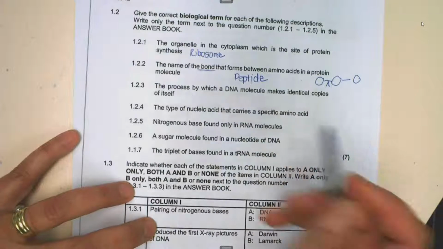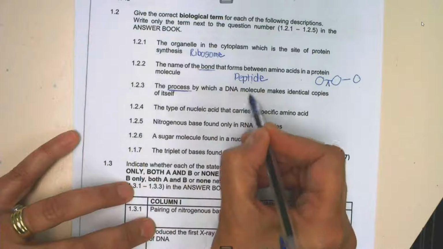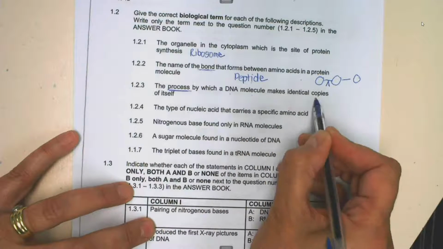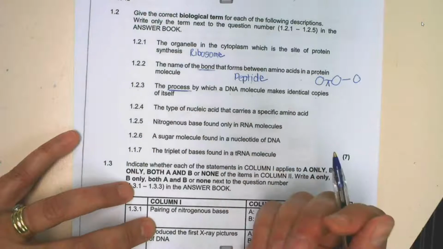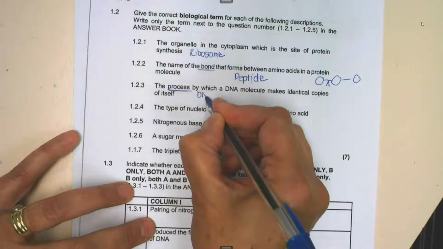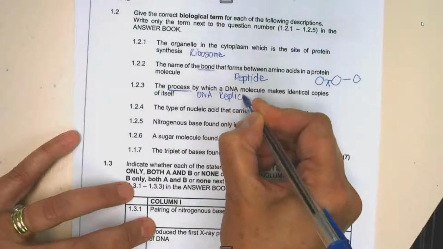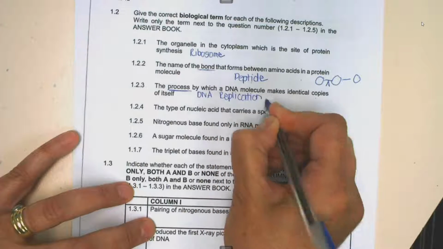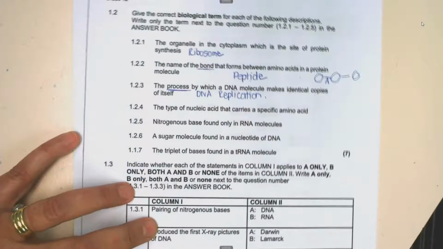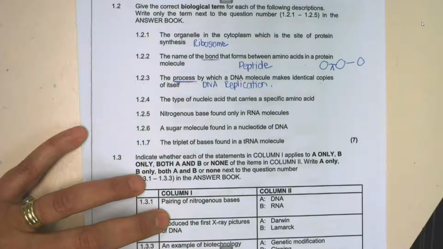All right. 1.2.3, the process by which DNA molecule makes identical copies. We need that for mitosis, for instance, as well. That is identical copy is making a replica, so replication, DNA replication. That's the name of the process. This is study work. 1.2.4, the type of nucleic acid that carries a specific amino acid.